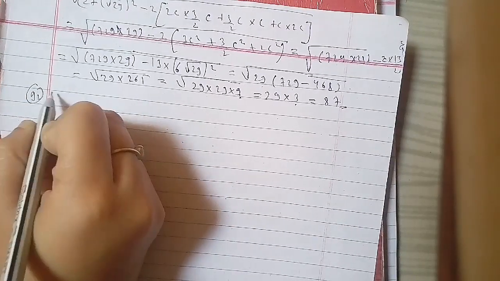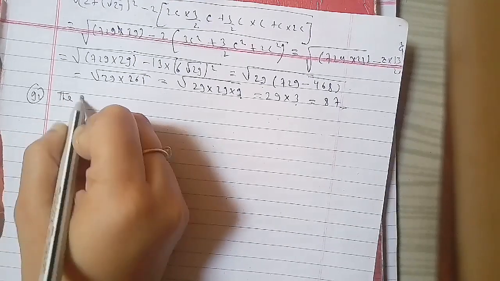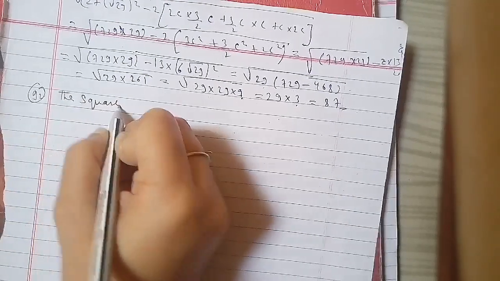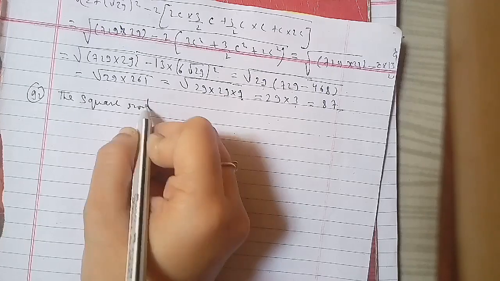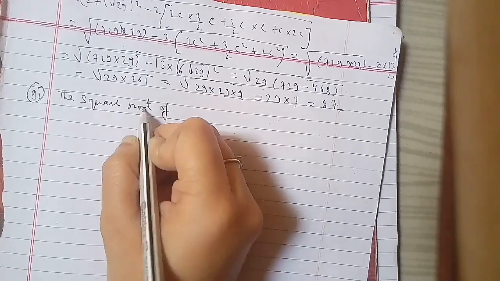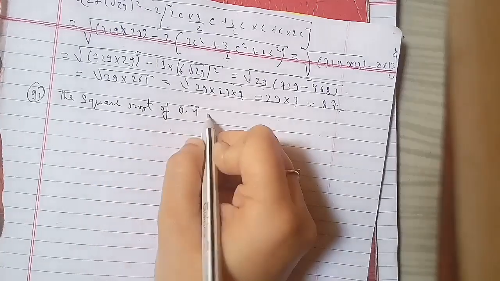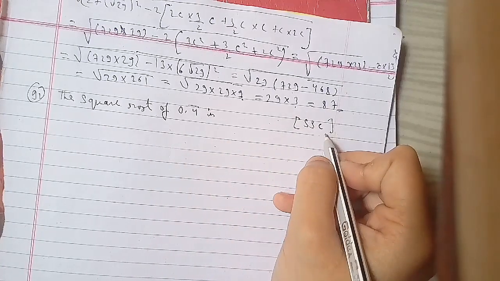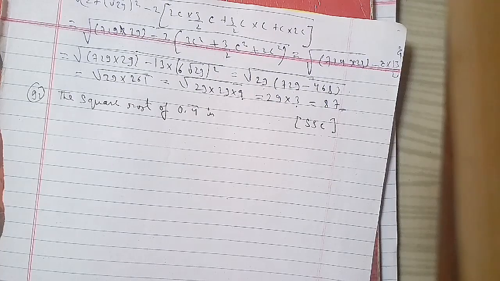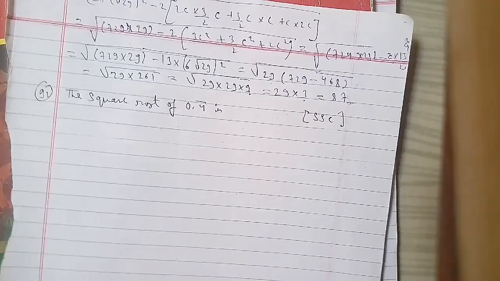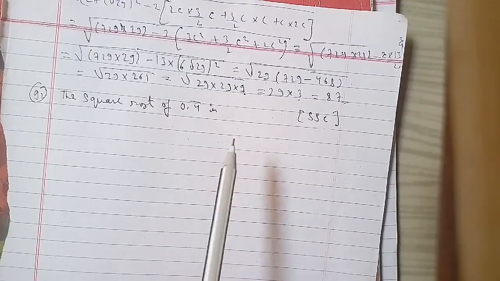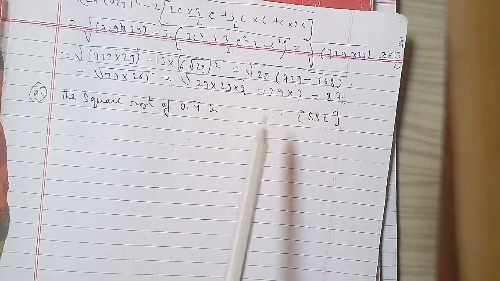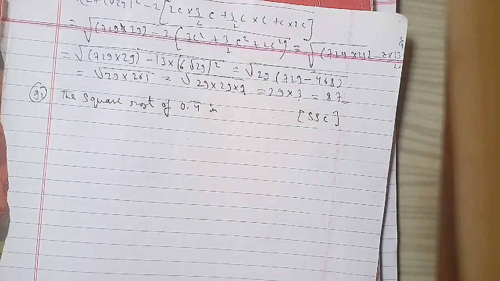The question is: the square root of 0.4 bar is, this was asked in your SSC examination paper, which is also an important paper for competition. The options for this are 0.6 bar, 0.7 bar, 0.8 bar and 0.9 bar, and for that we'll find it out.